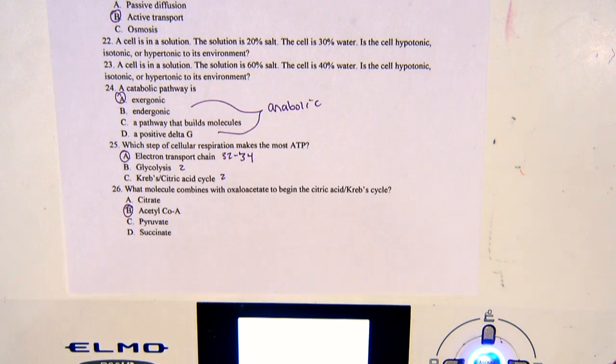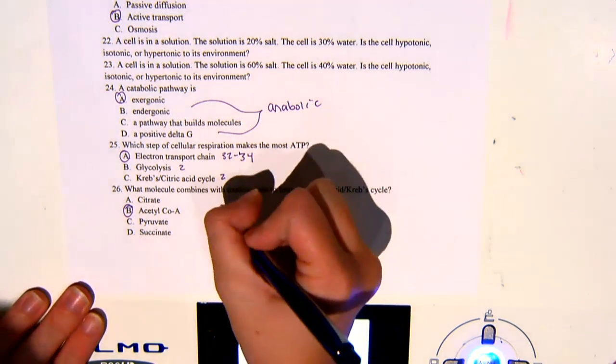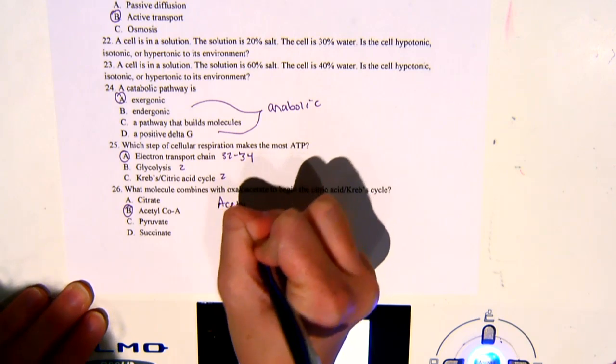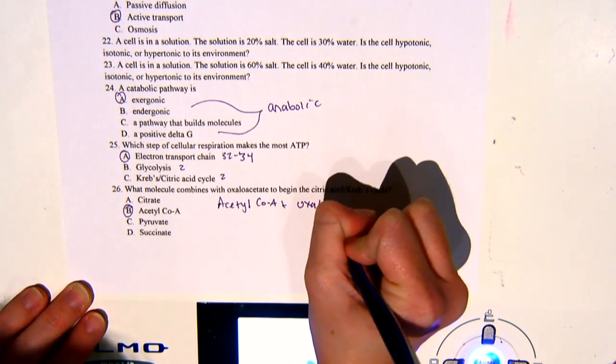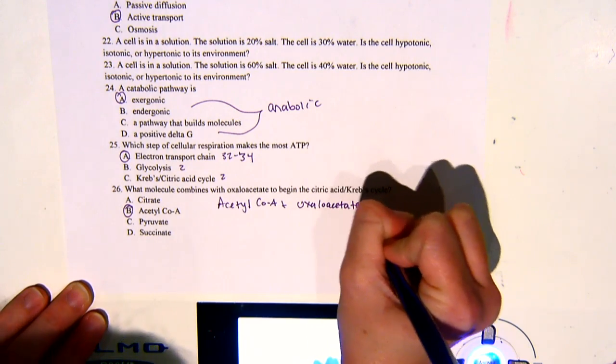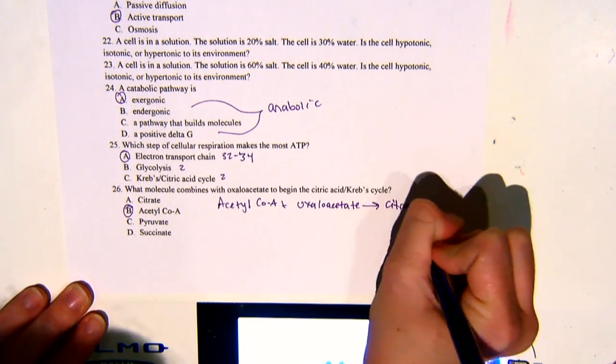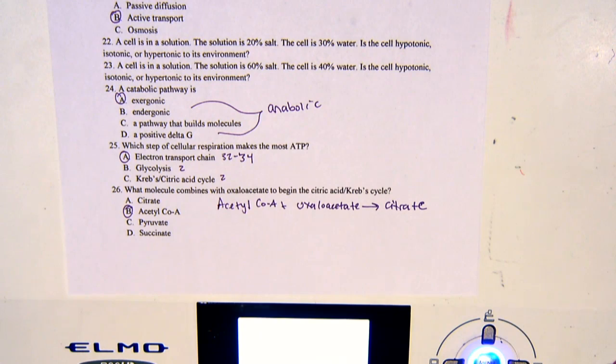And you might also get a little thrown off by the citrate because remember, our acetyl-CoA combines with oxaloacetate, and those yield citrate. And that's where the citric acid cycle gets its name from.